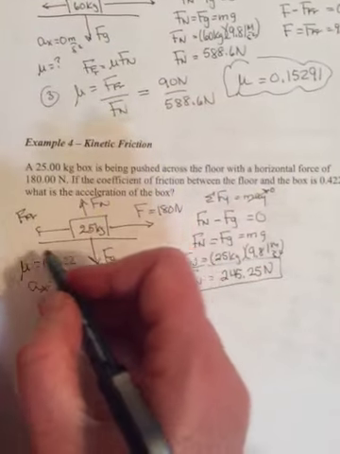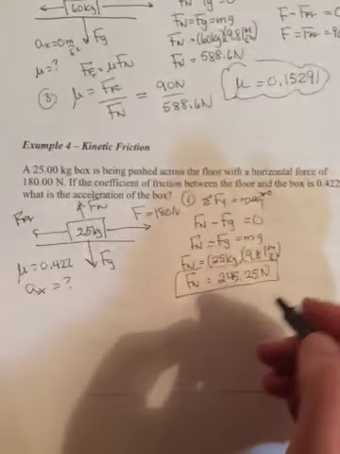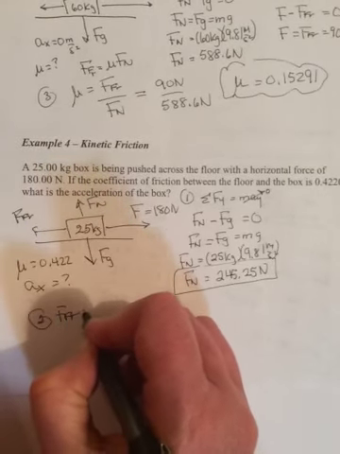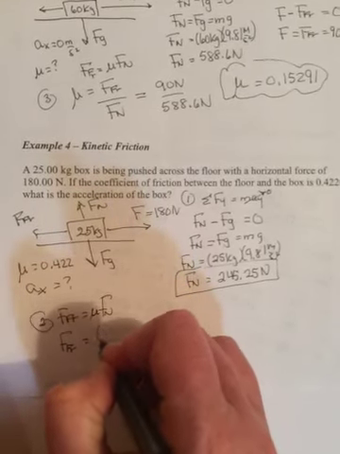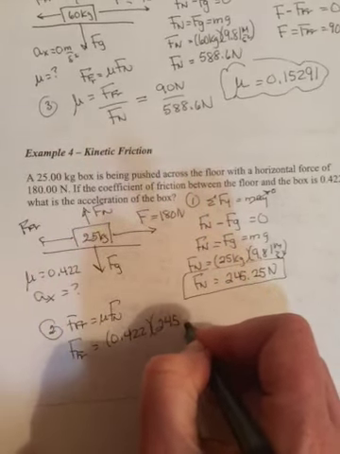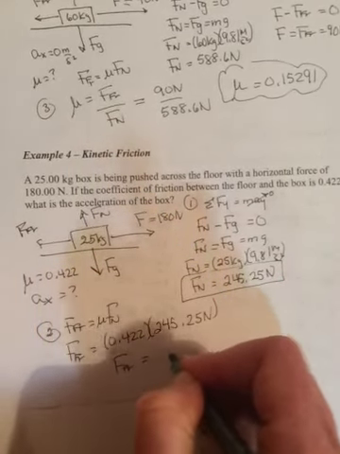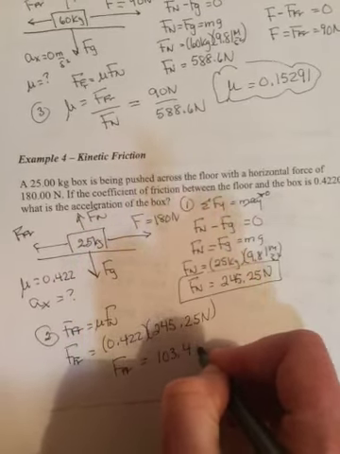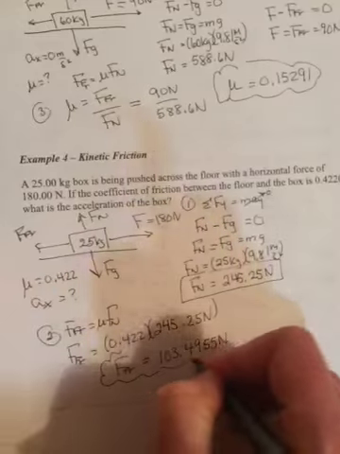All right, so we have our Fn. Now we look over at what we're given and we realize we're given mu. Because we're given mu, this time we can find friction right away. So our step 2 can be FFR is equal to mu Fn. So friction is equal to 0.422 times the 245.25 newtons that you just found. Do the math and find out that you have a force of friction of 103.4955 newtons. Okay, so this is our frictional force.